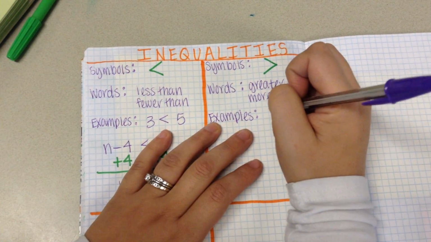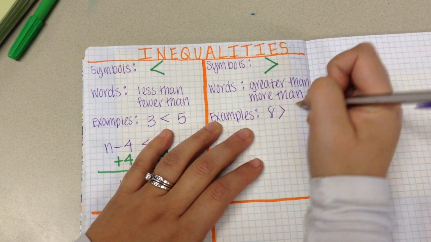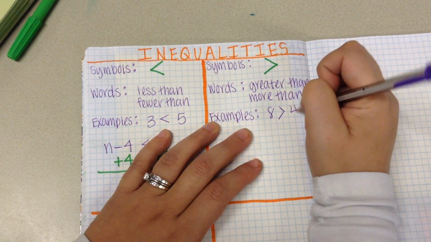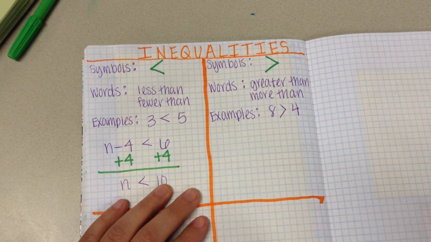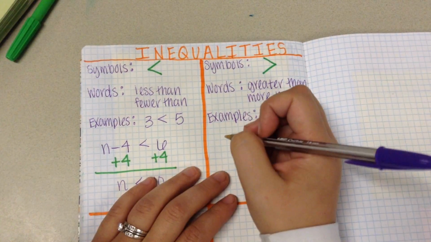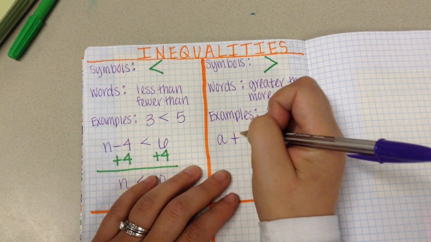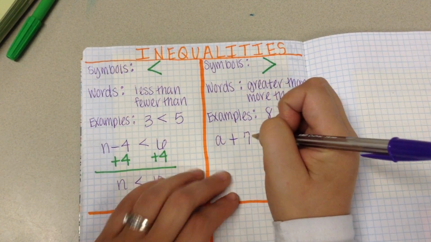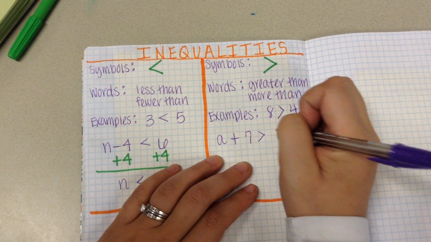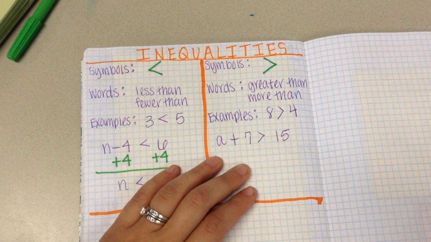So for example, 8 is greater than 4. Okay? Or we can have A plus 7 is greater than 15.